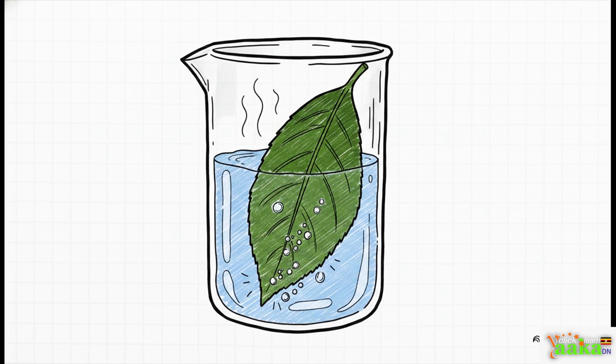What happens? Tiny bubbles actually start to form all over the surface, especially on the bottom. The heat is causing the trapped air inside the leaf to expand and escape right through those hidden stomata. It's such a fantastic, simple way to visualize something invisible.